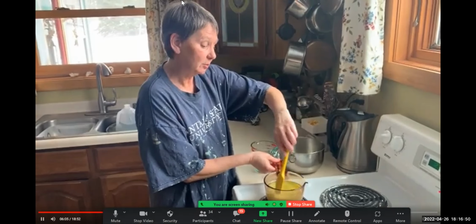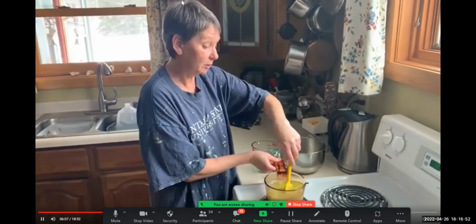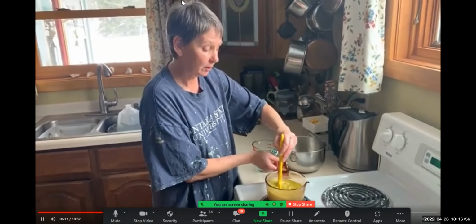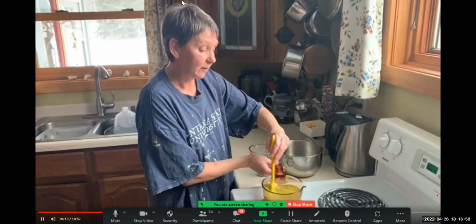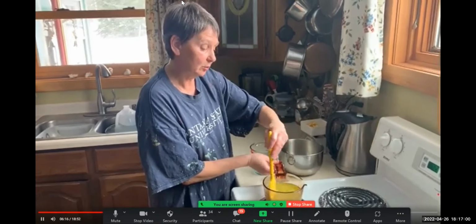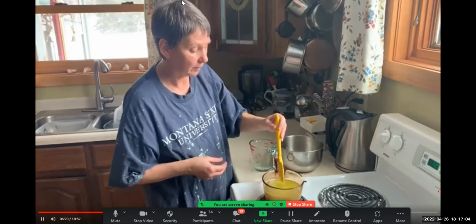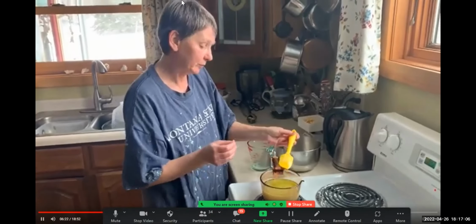And once this gets to be completely liquid, we could call this done and put it into small tins, and then we'd have a nice little balm. That's how easy that is to do. So we're just gonna let that melt down.